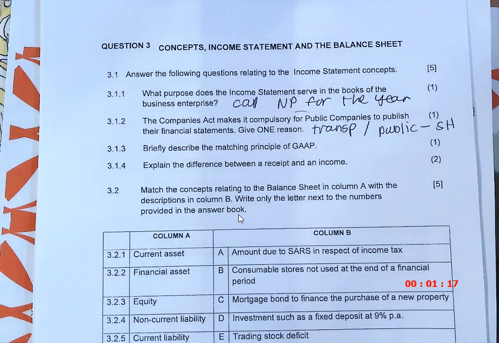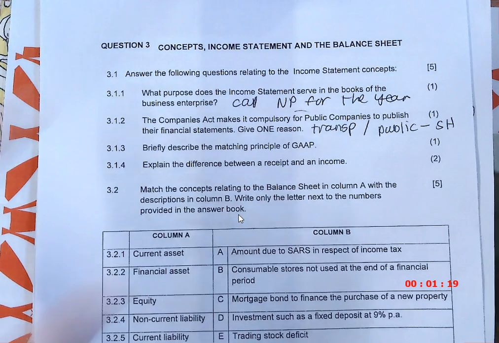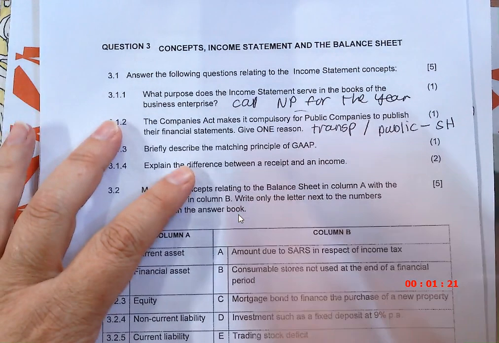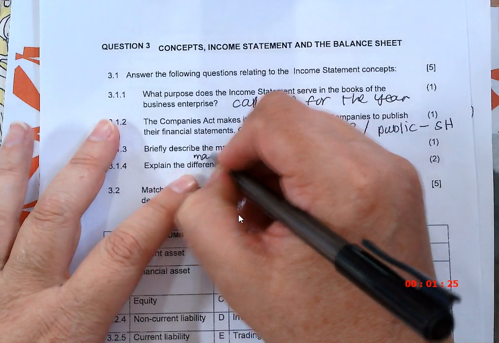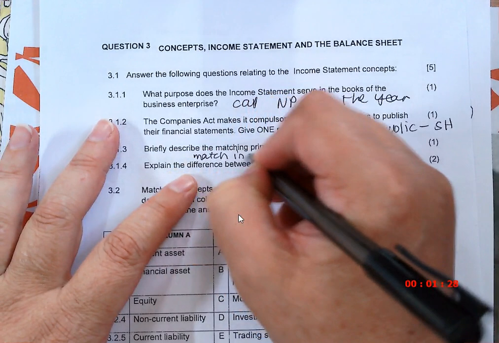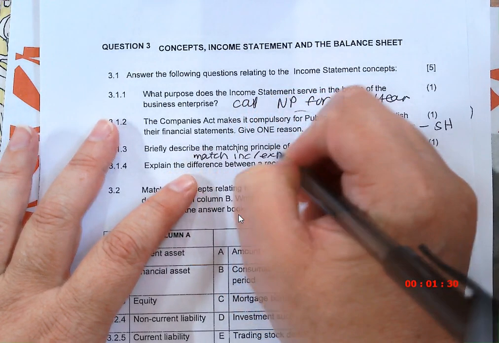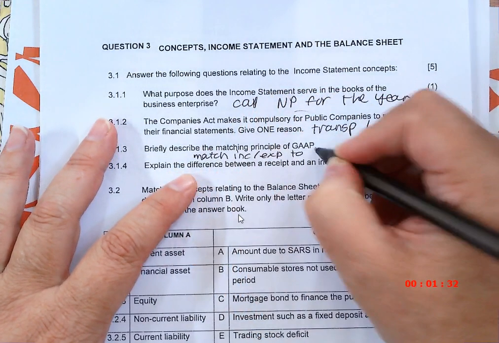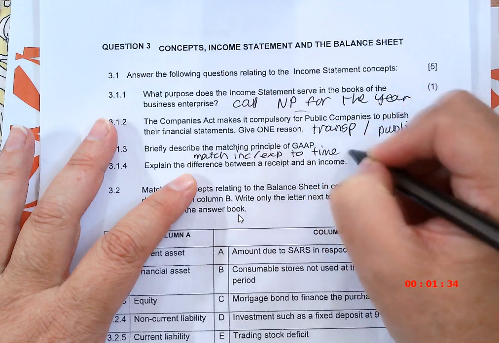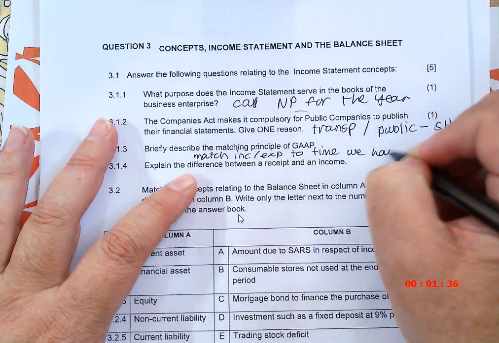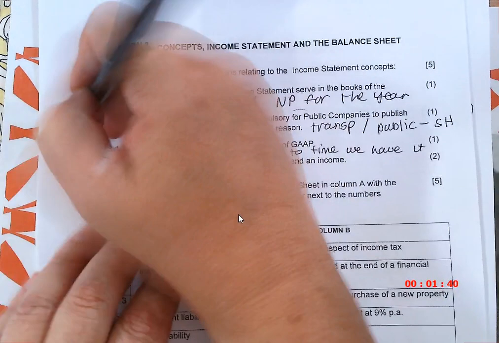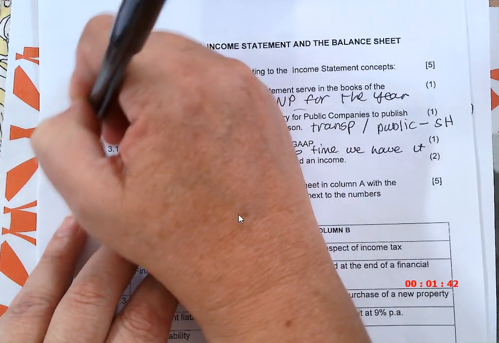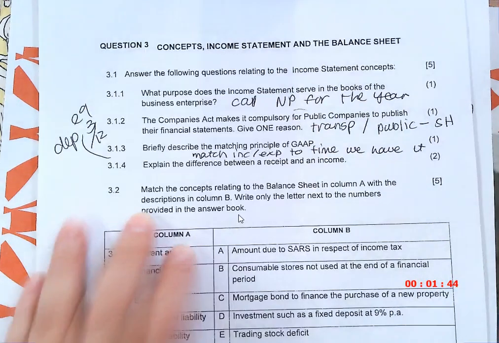Briefly describe the matching principle of GAAP. So matching is I match income and expense to the time we have it. An example is depreciation for 3 months, because I only had the vehicle for 3 months.